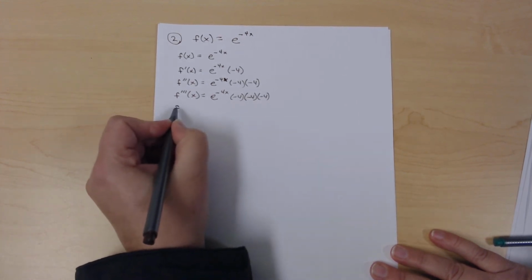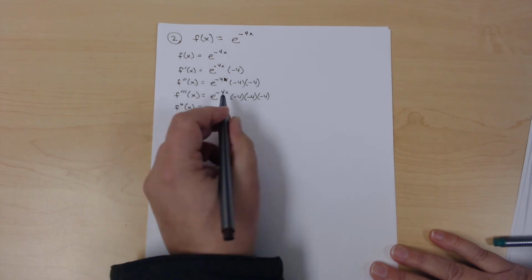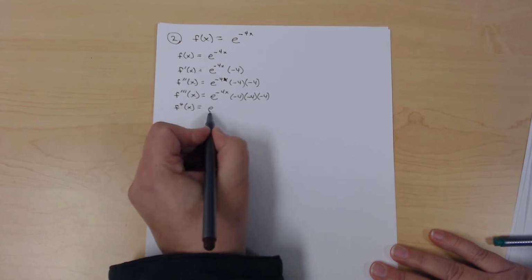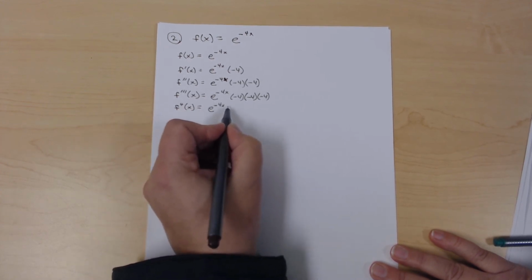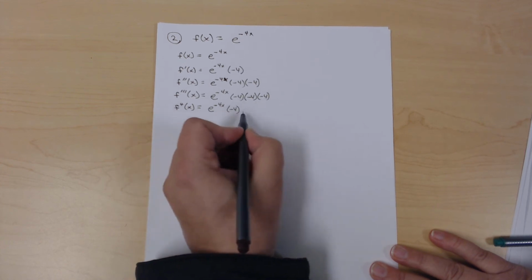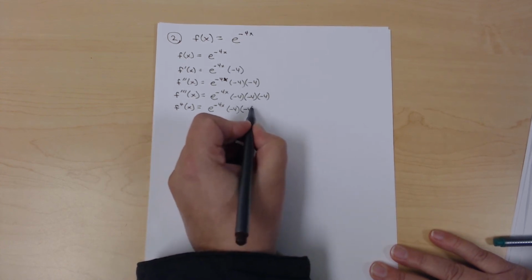Okay, let's do one more. Derivative of this guy is e to the negative 4x times negative 4, and then my constants just hang around.